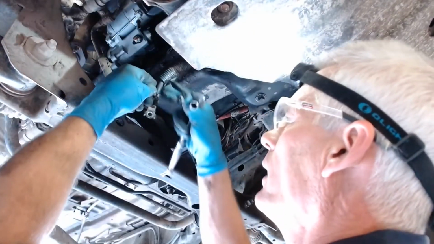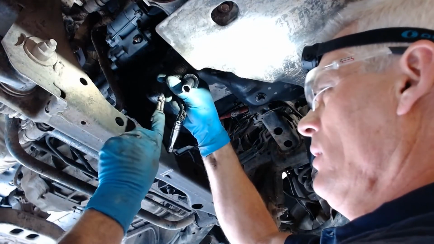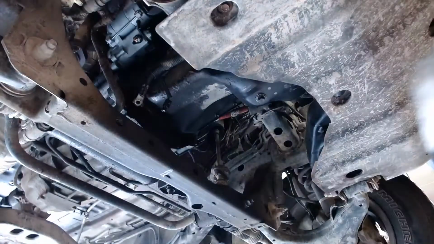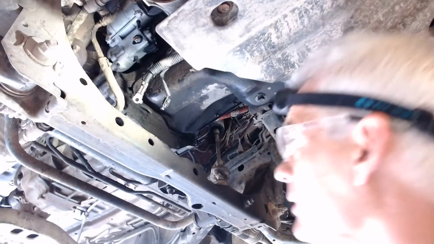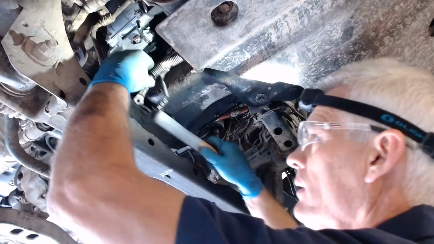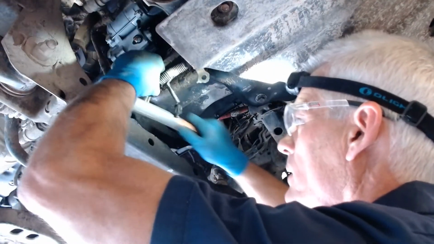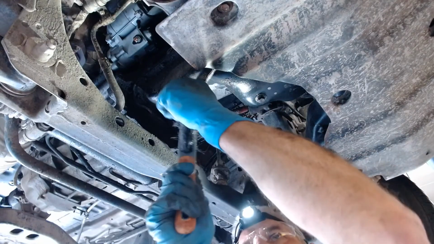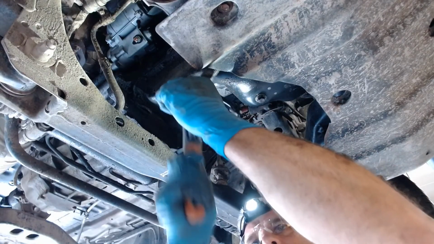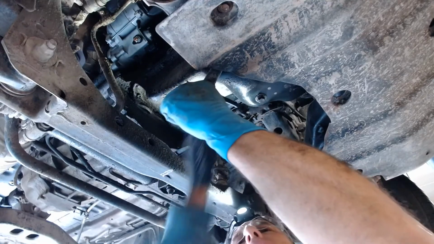Now, one thing I can do is clean this off. I'll get a wire brush and clean that off. So I can take this end of this guy and just clean it to make sure it's getting good contact. There's no garbage there that will keep it from contacting really good.